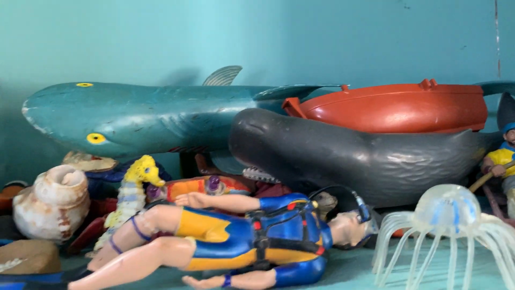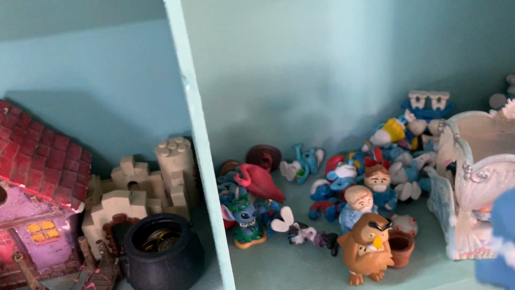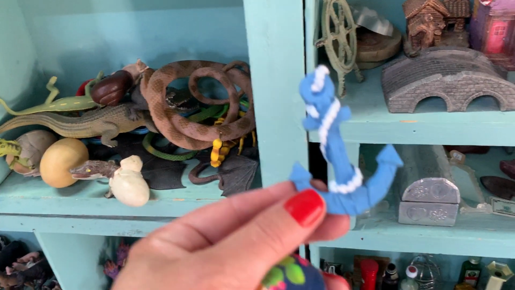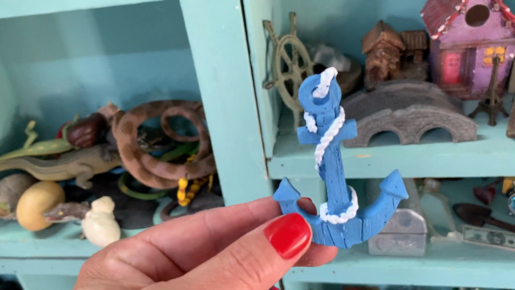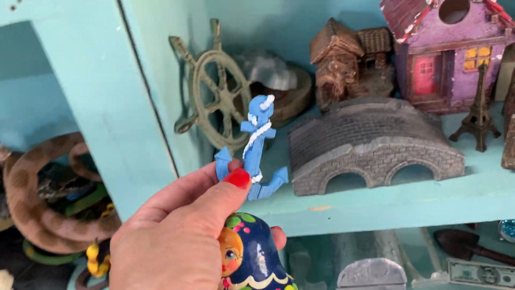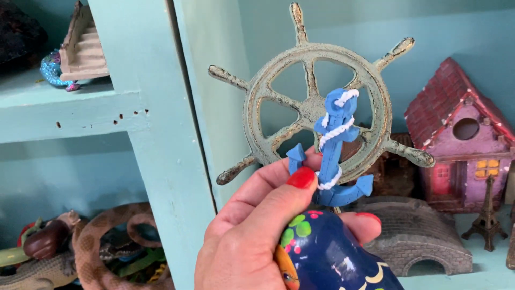Okay, and the other thing that I'm going to pick here, let's show it here, is the anchor. And maybe this steering wheel.